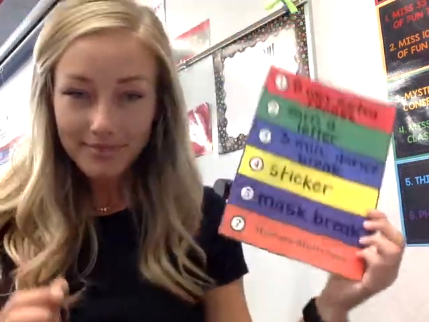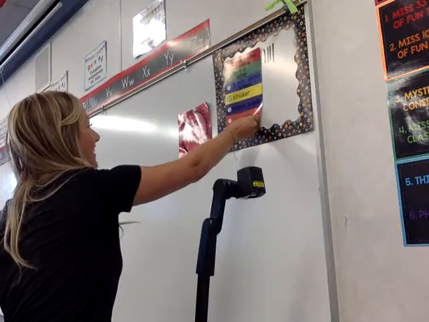For upper grades, they probably wouldn't be motivated by a sticker. So, like I said, work with your class to figure out what rewards would motivate them. Mystery motivator. That's the one at the bottom. Okay, and it's a mystery, so it could be whatever you want.